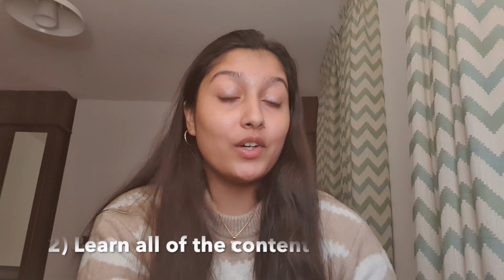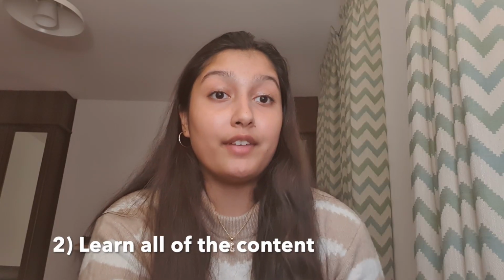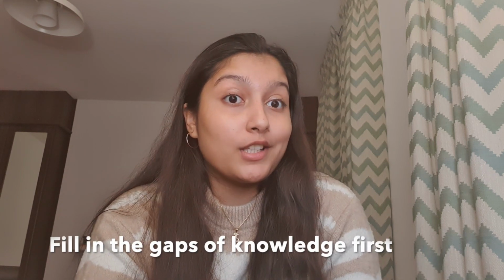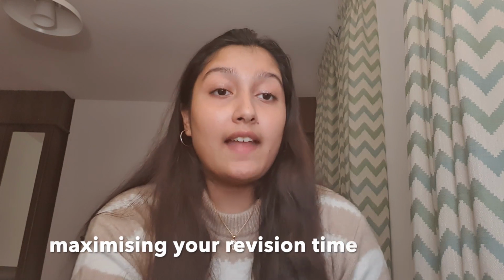So revise physics. Number 2, I'd say, is learning all of the content, and I'd start by filling in the gaps of knowledge that you might have from GCSE. There might be some topics that you've forgotten or some topics that you're a bit rusty with. So I'd say prioritise those first and then work your way backwards to the ones that you feel like you would be the most comfortable with. By plugging in the gaps of knowledge first, you're maximising your time and how you're using it, and that way you can be sure that you've covered at least all of the content.